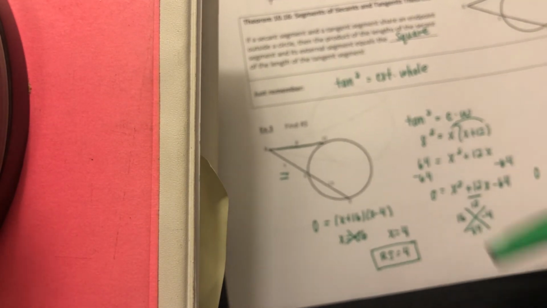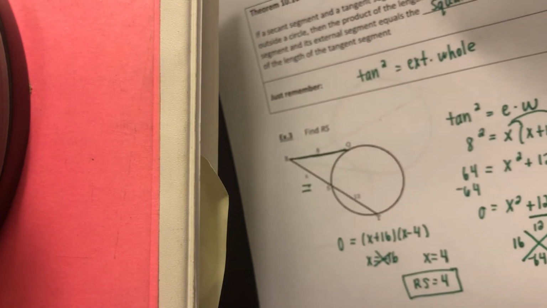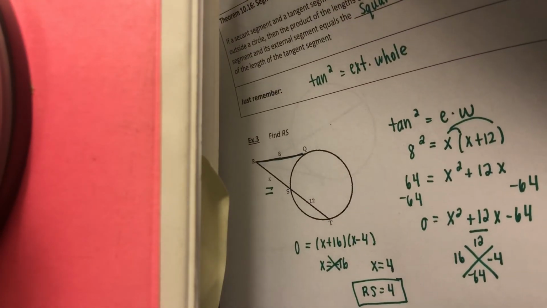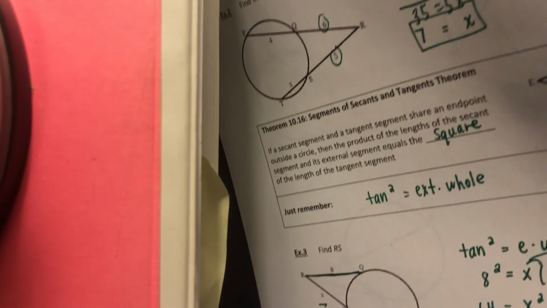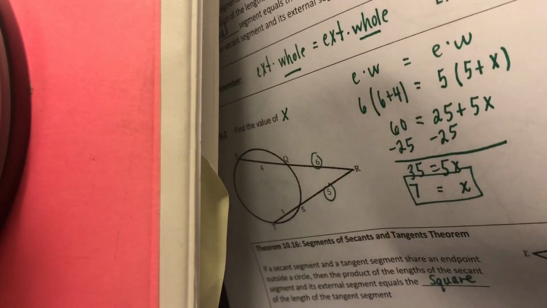That's it. Oh shoot, I just noticed that was blurry. I'm sorry. Can you see that? I hope the whole thing wasn't blurry.